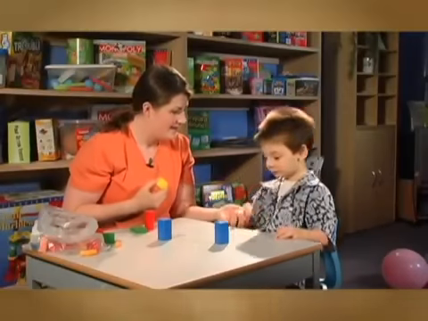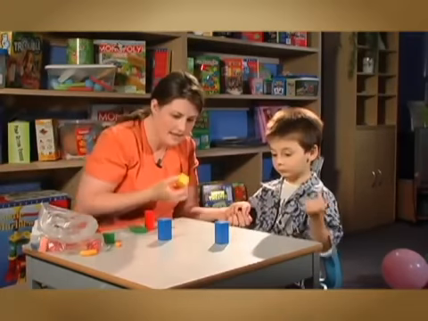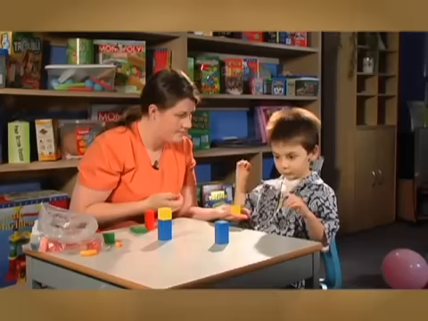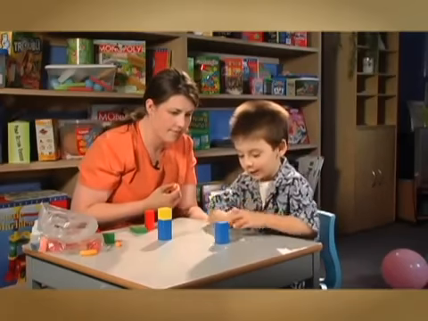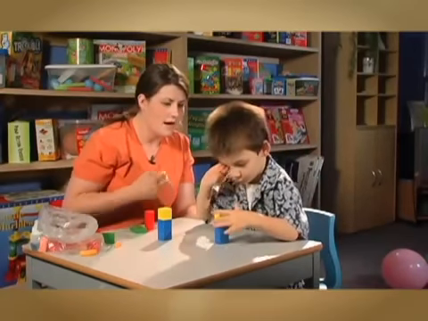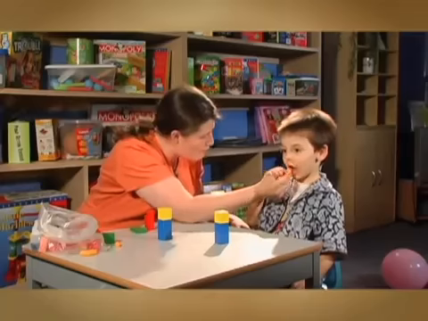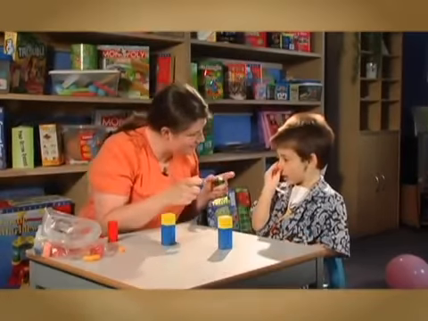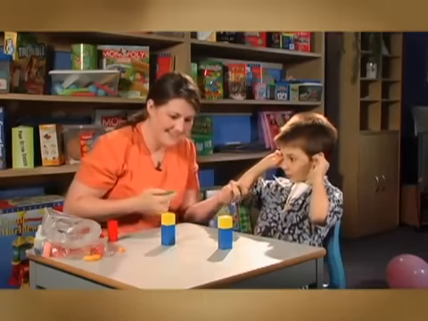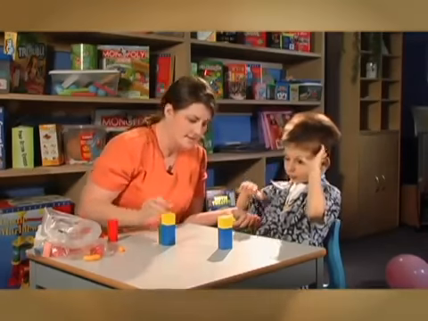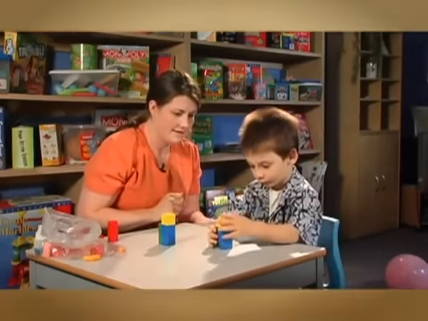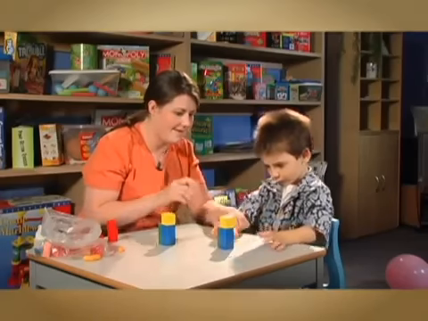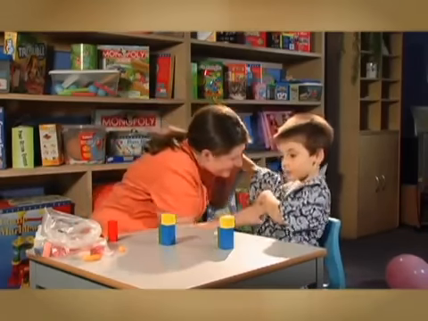When providing reinforcement to a child, there are several key points to keep in mind in order to maximize its effectiveness. First, reinforcement must immediately follow a correct response. Reinforcement is given whether the child responds independently or with the help of a prompt. The second principle of reinforcement is that it should be enthusiastic and involved.